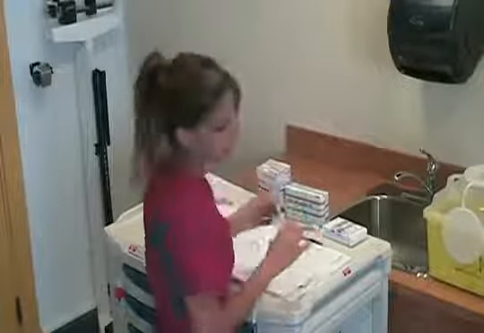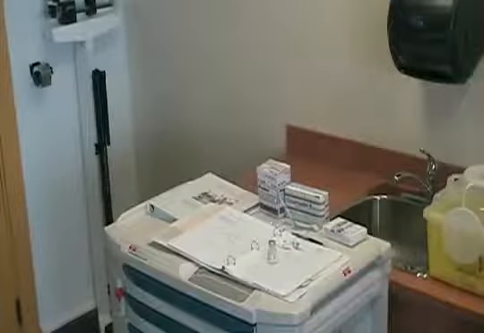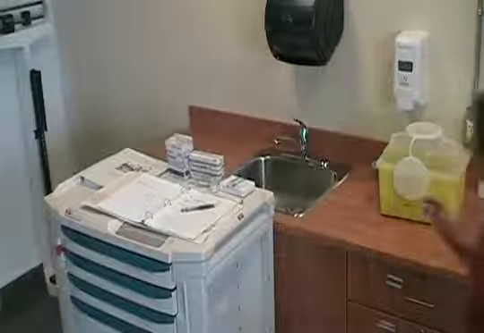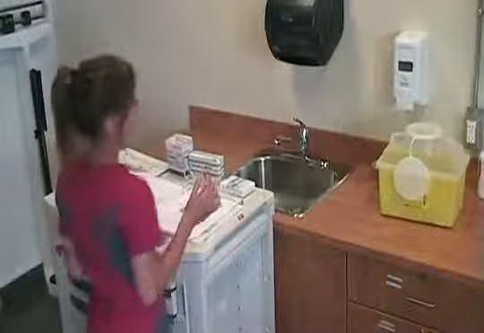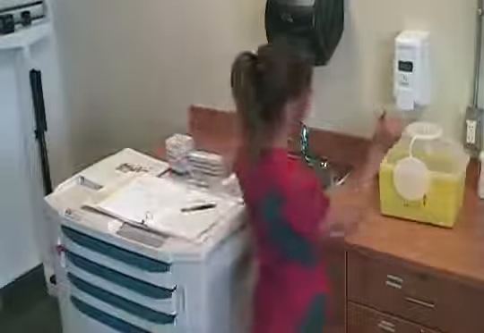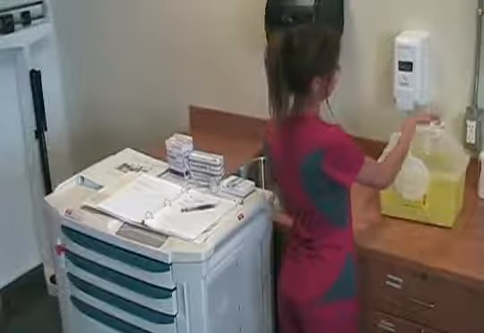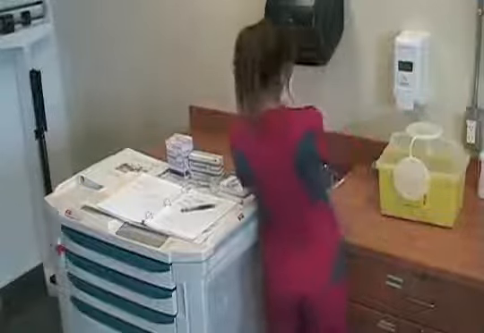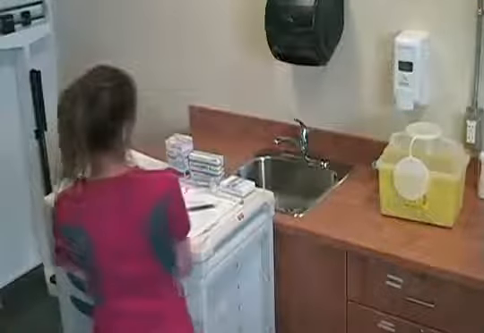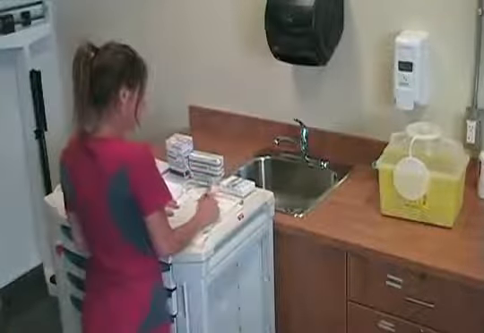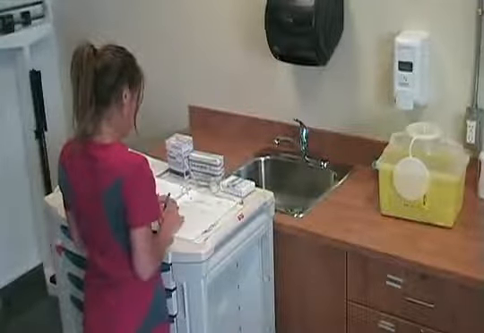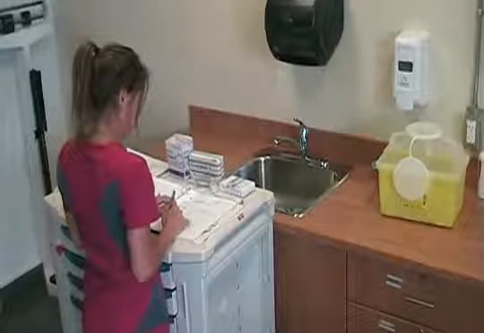I'm now ready to administer my medication to the patient. So I've administered my medication. I dispose of it in the biohazard container. I wash my hands, and now I'm ready to document. June 3rd, I initial, and I put my signature at the bottom of the paper.